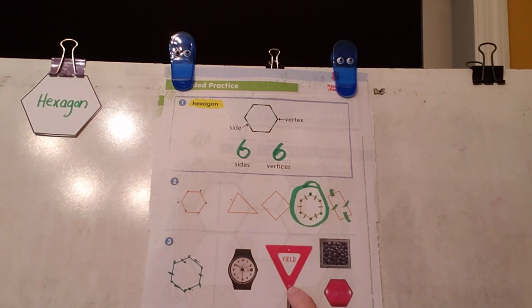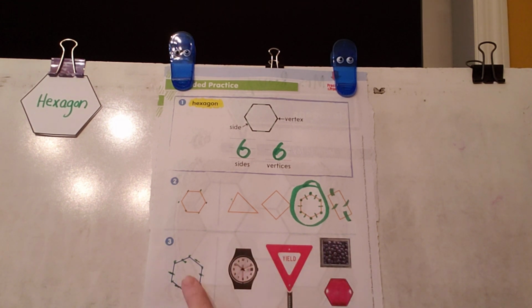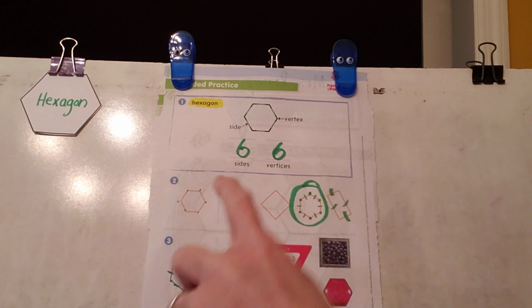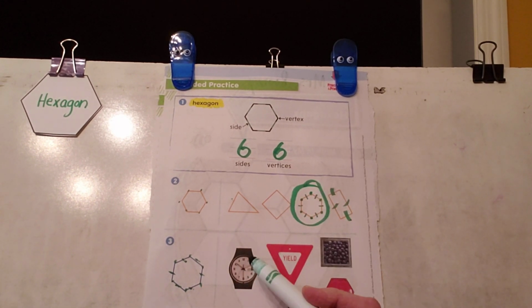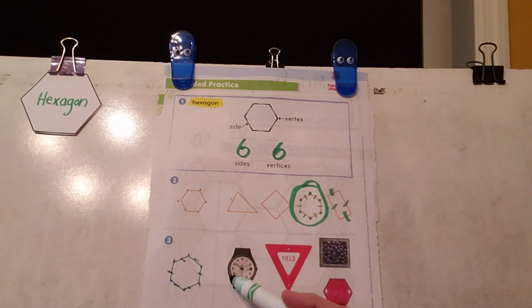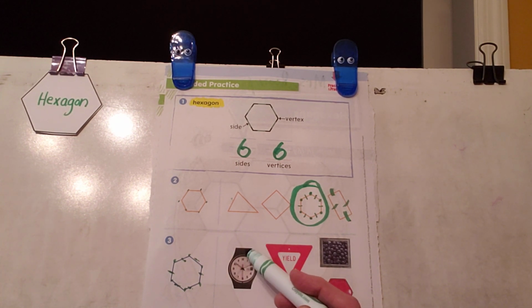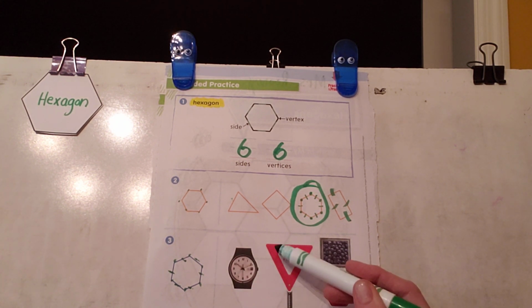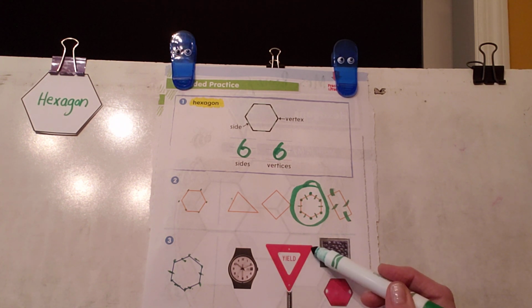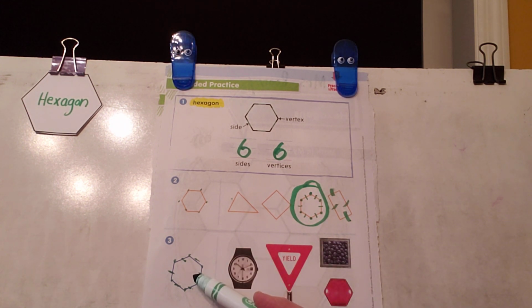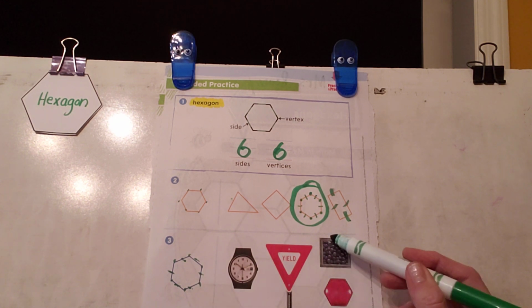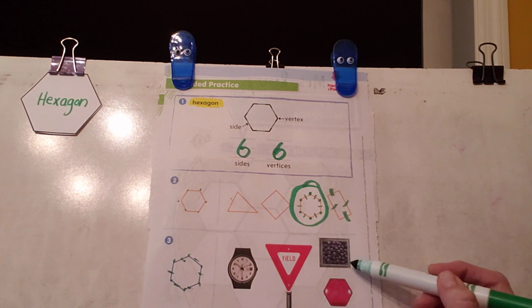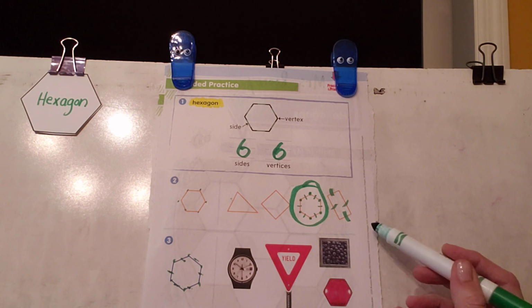Very good. Let's take a look at these real life objects. Is there one here that is a match that is the same shape as my hexagon? Let's take a look and see. Okay, well, this is round, right? It's a watch, it's round. It has this band around it, but the shape here is round. Very good. Let's take a look at this yield sign. Does that look like a hexagon? No. How about this pint of blueberries? No, that looks like a square to me.